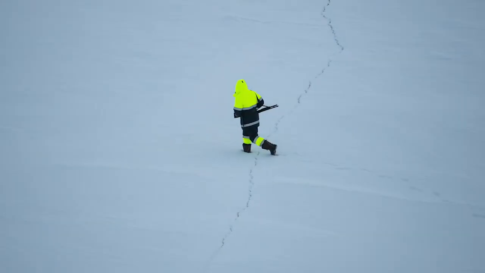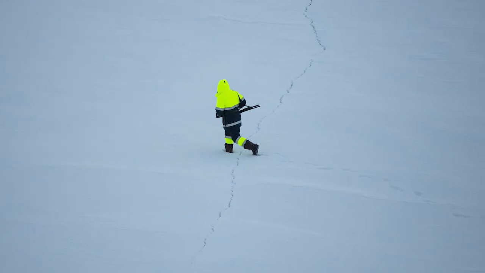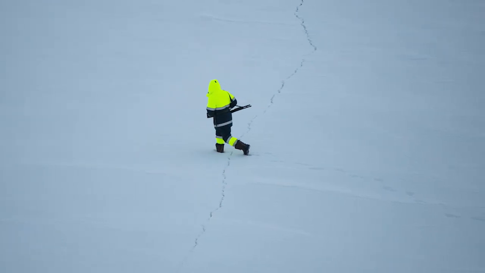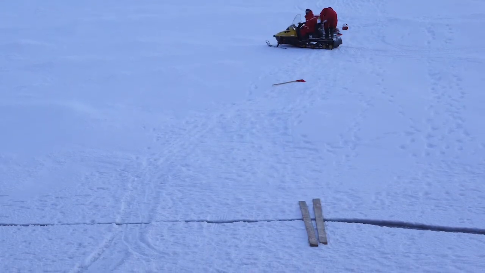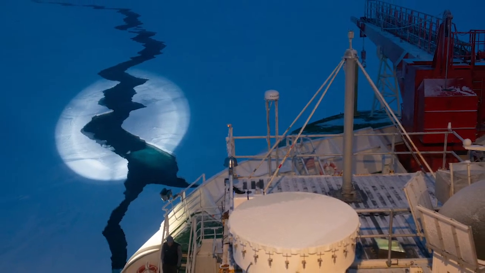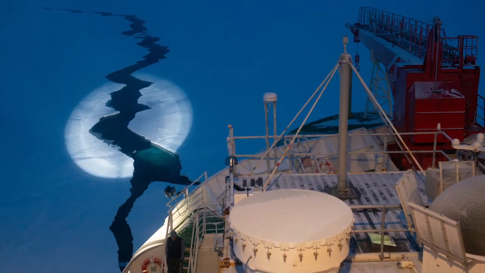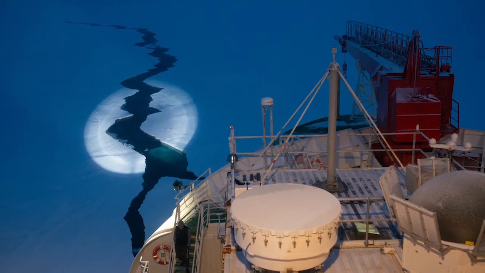So if you're trying to travel across the ice on skis or with a snow machine or walking, you don't want to really cross where the leads are because there's thin ice there or there's no ice. So they have open water in them. And if you're a ship traveling through the ice, you might actually want to find leads because leads lead you through the ice pack. That's why they're called leads.